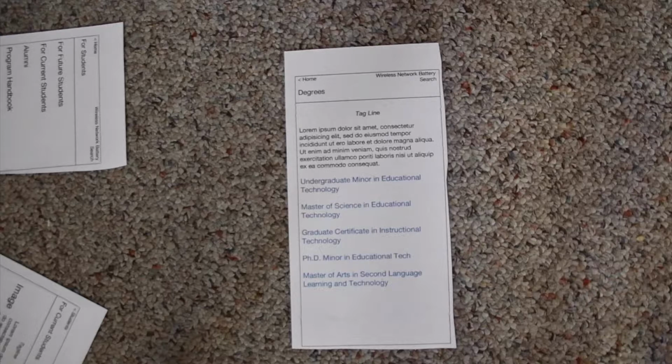Testing out your wireframes is called usability testing. And we could have a whole course just on usability testing. But the key points for you to remember is don't help your user until they get really lost. Ask them to think out loud. What were they thinking? Why did the user choose the undergraduate minor instead of the Master's of Science?